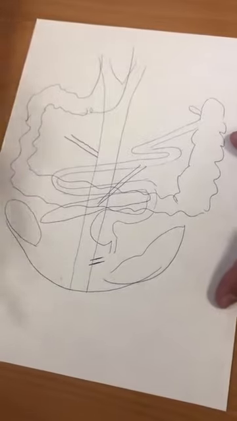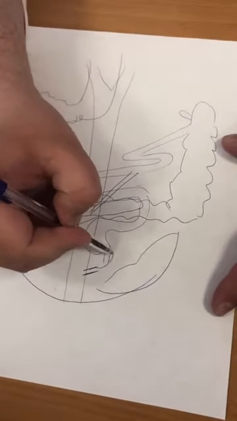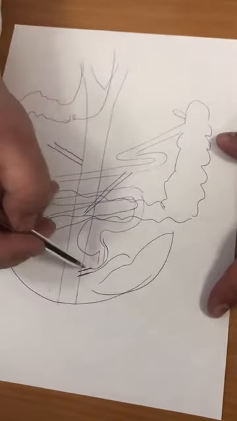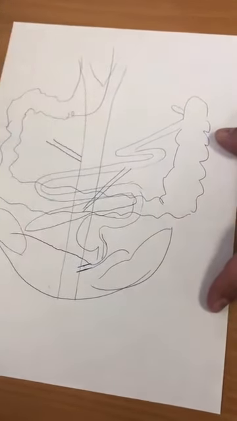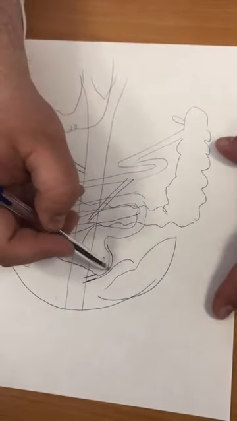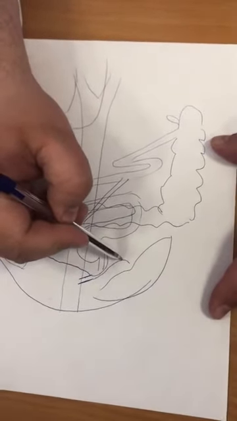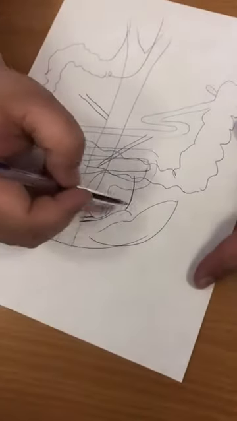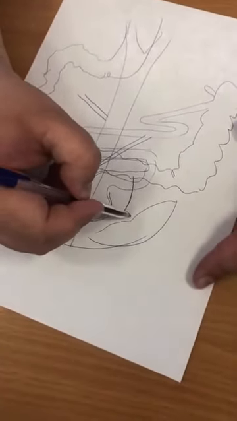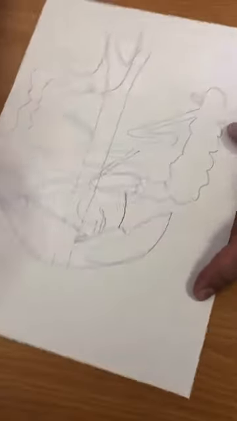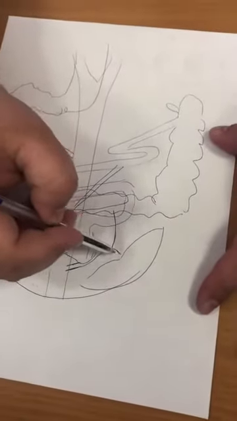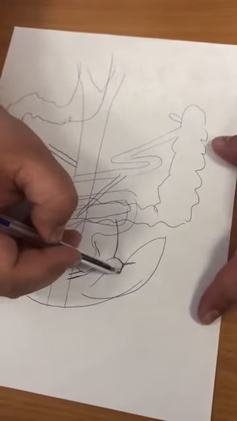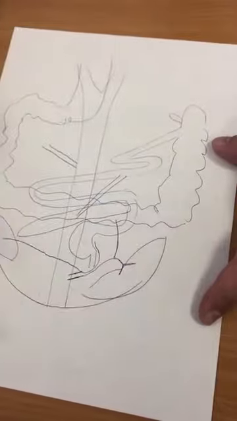From the celiac trunk we have arteria gastrica sinistra, arteria hepatica communis, and arteria lienalis. Arteria hepatica communis gives arteria gastroduodenalis. After that, it continues as arteria hepatica propria, and arteria hepatica propria subdivides into ramus dexter and ramus sinister and goes to the right and left lobe of the liver.